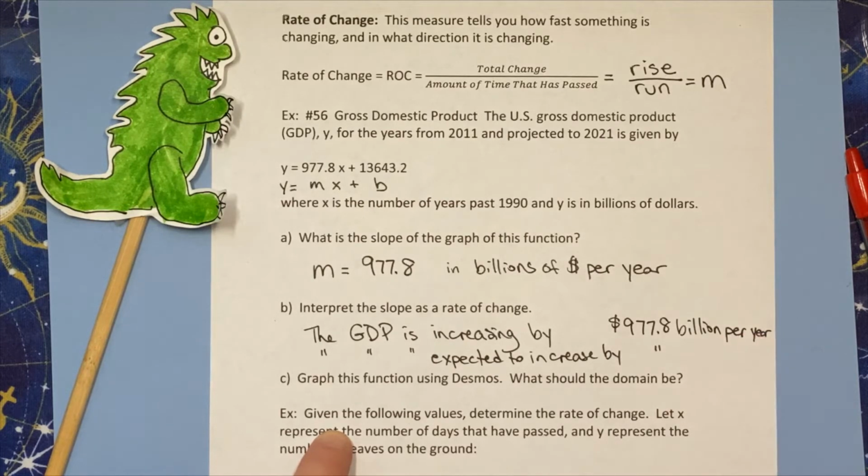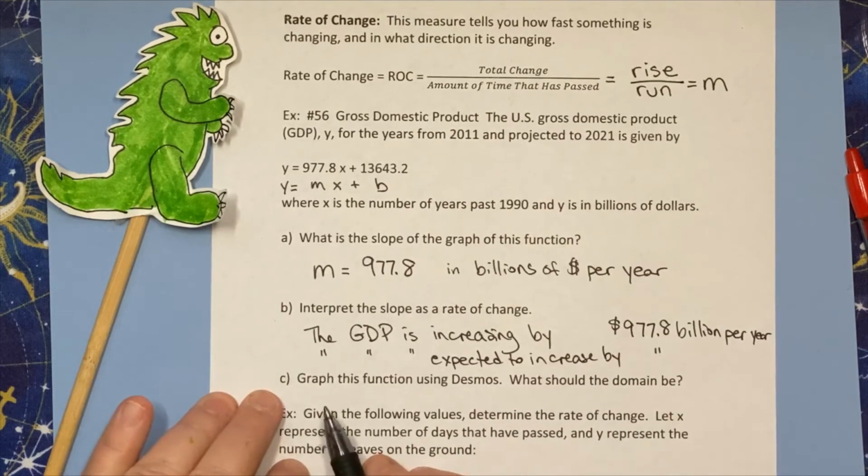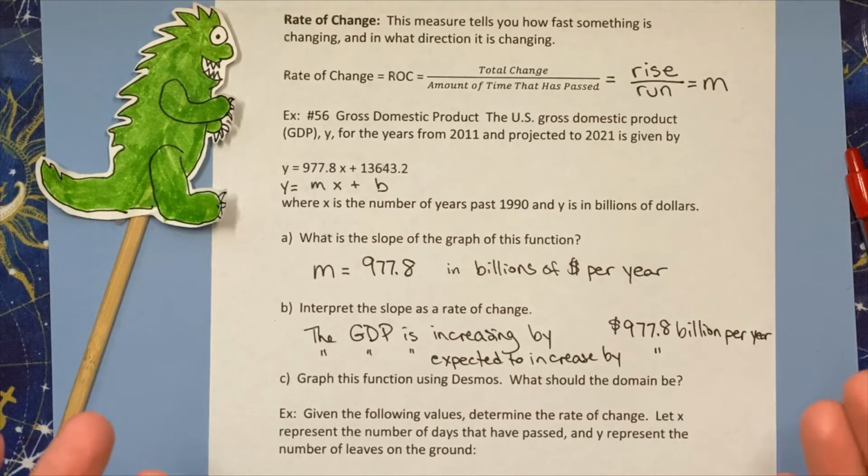If we want to know 3 years from now, we would take it and multiply by 3. Woohoo! Yay!